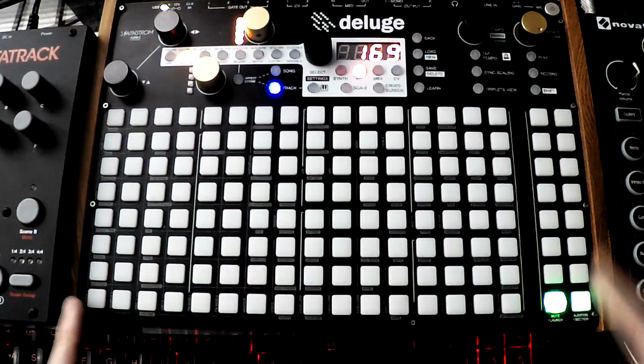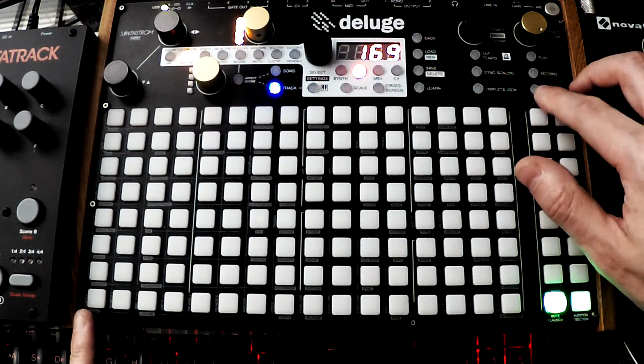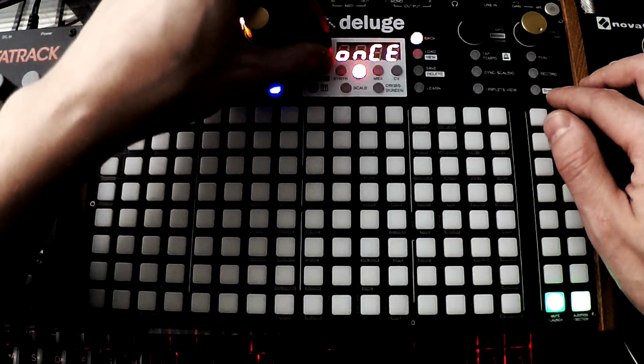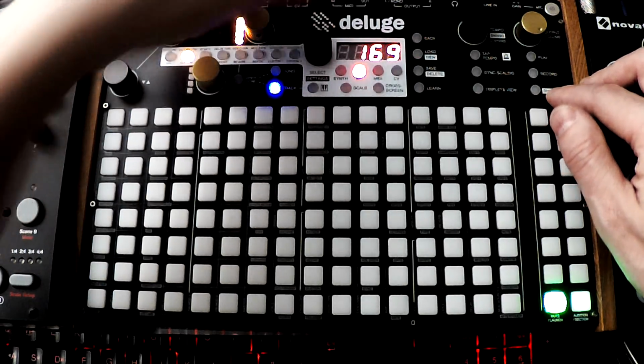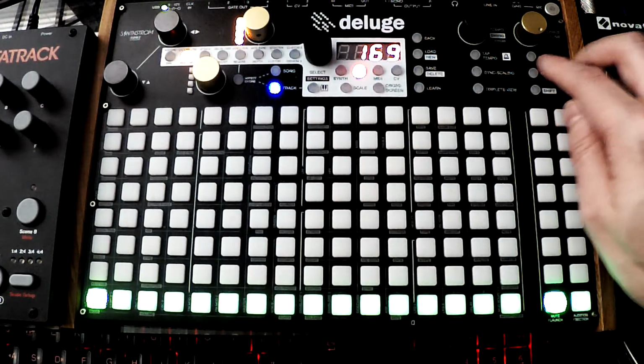Okay, let's choose that one. It's loaded into the bottom part. So now what I'm going to do is press Shift and this button. It changes the mode. We're just going to go to stretch. That's going to time stretch this to whatever BPM we're at.